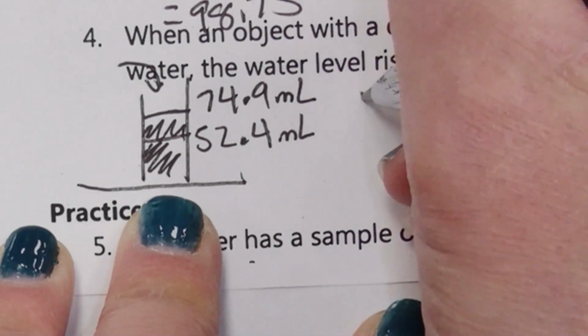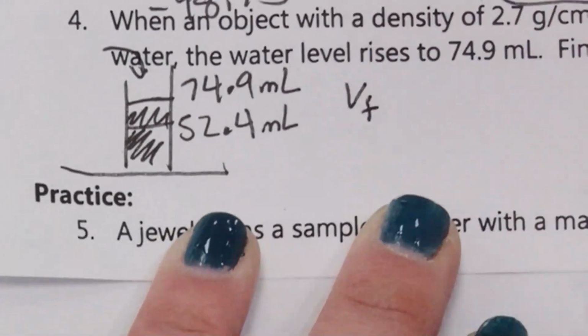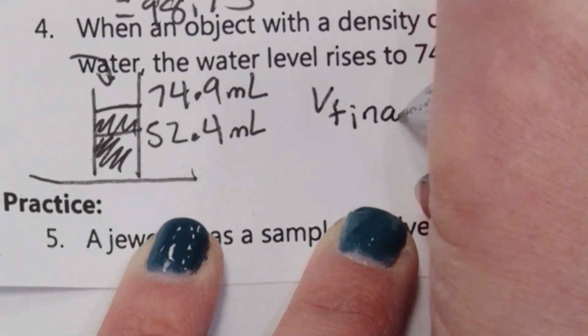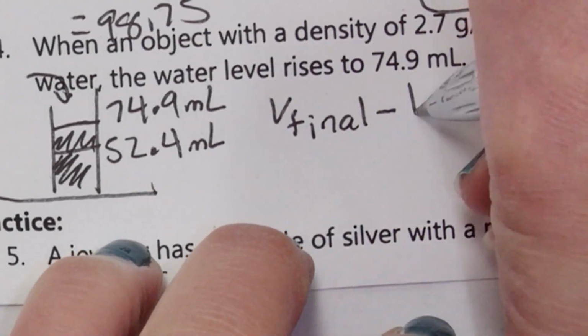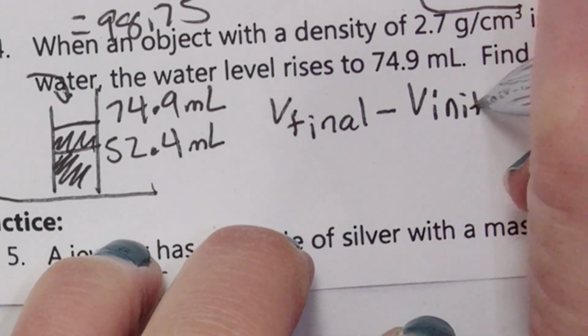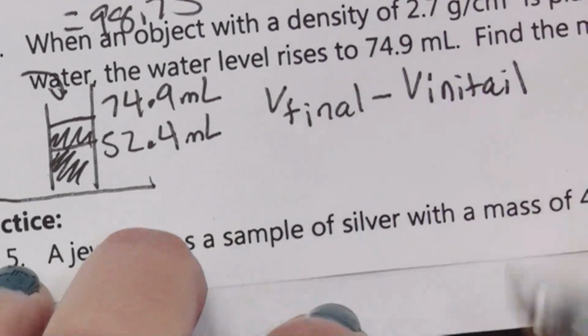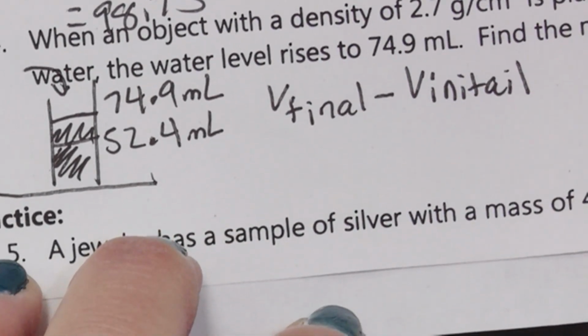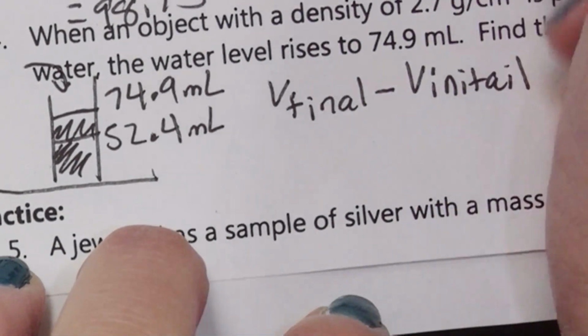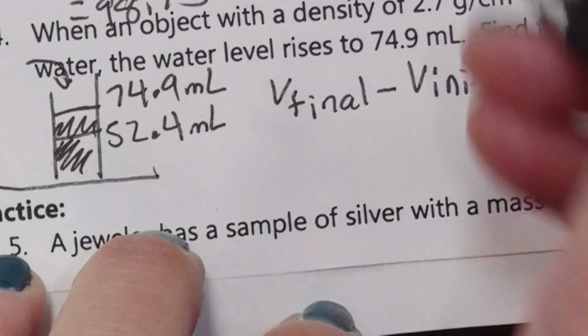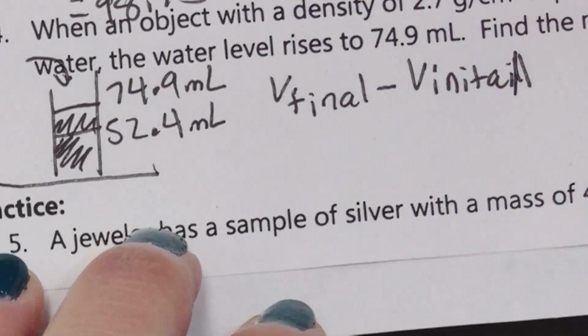To find that, we are going to take the final volume minus the initial volume. And I spelled initial wrong. You should spell that correctly on your paper, initial. Okay.